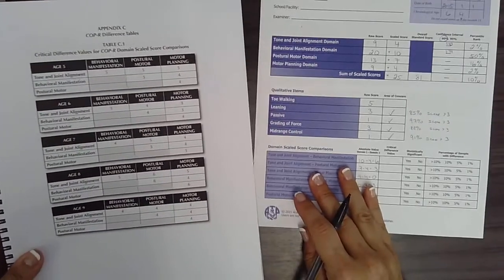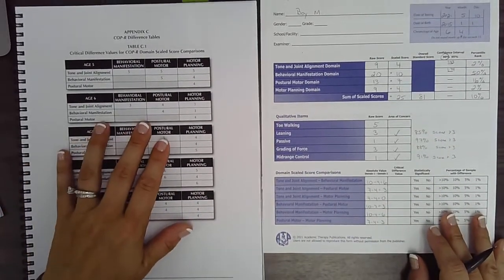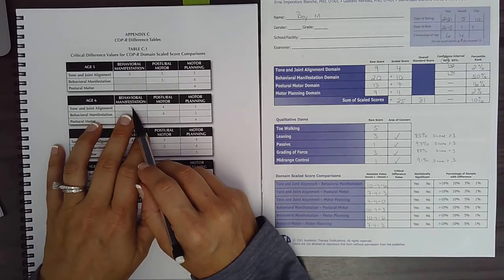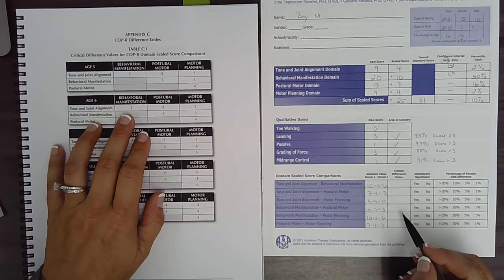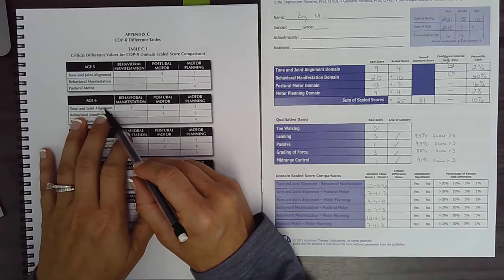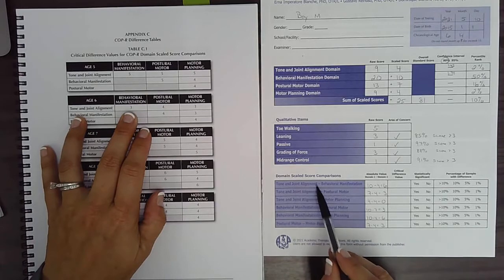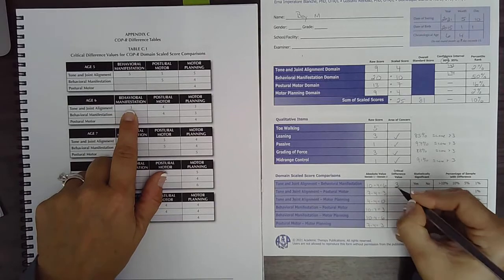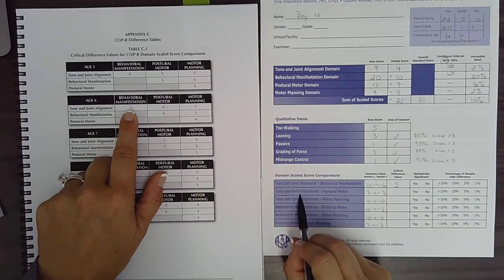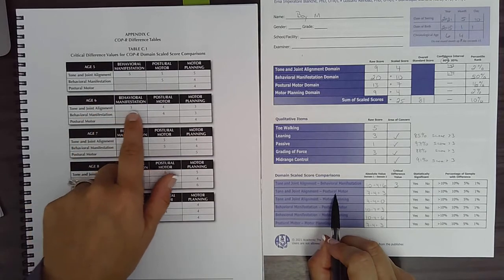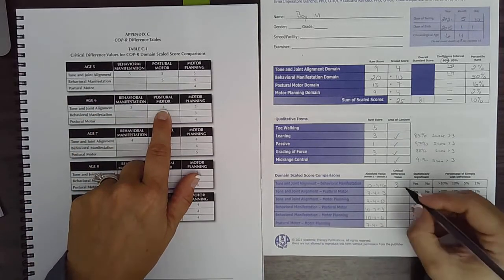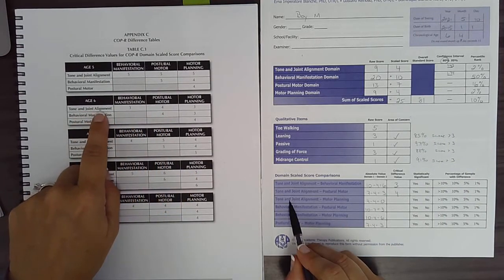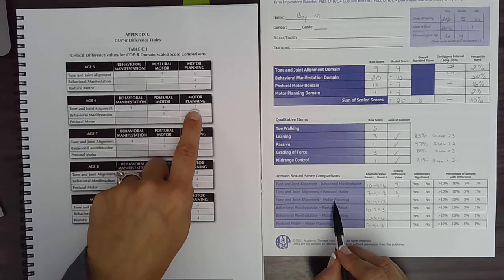So again, we're going to want to look at the correct age, so age 6, comparing the differences. So the critical value, this is where we're going to be filling out right here. So comparing tone and joint alignment with behavioral manifestation, the critical value is 3. So I'm going to put a 3 right here. And comparing tone and joint with postural motor, 4. That critical difference value is a 4. Comparing tone and joint over here with motor planning, that critical value is a 3.